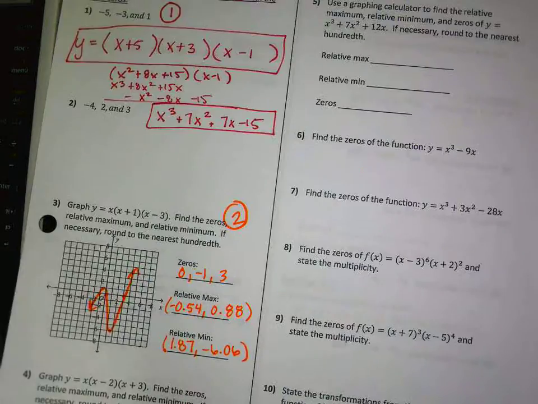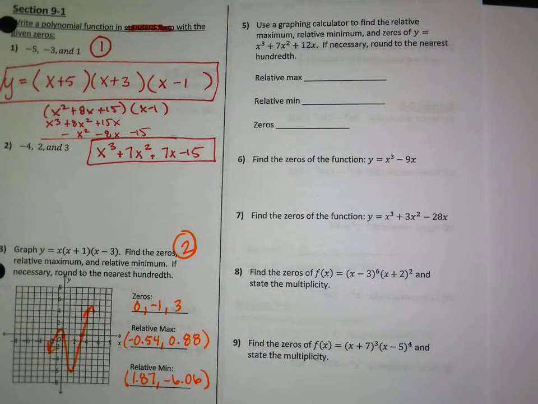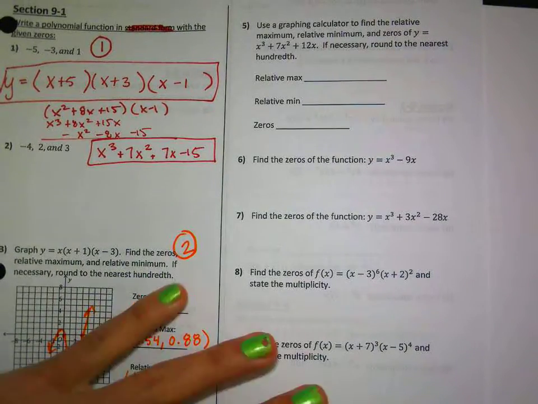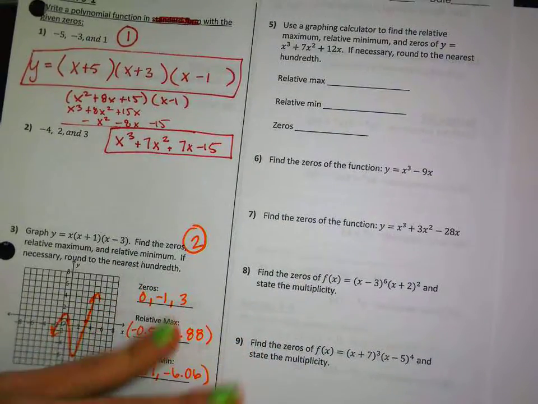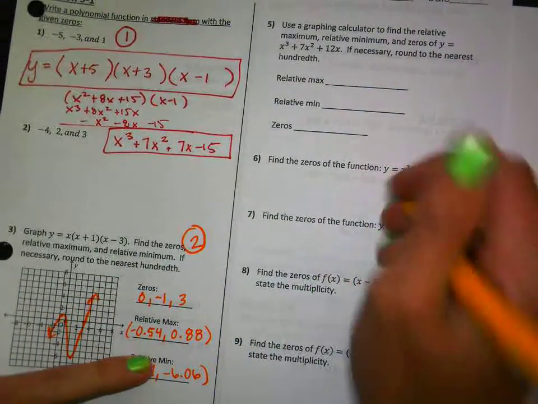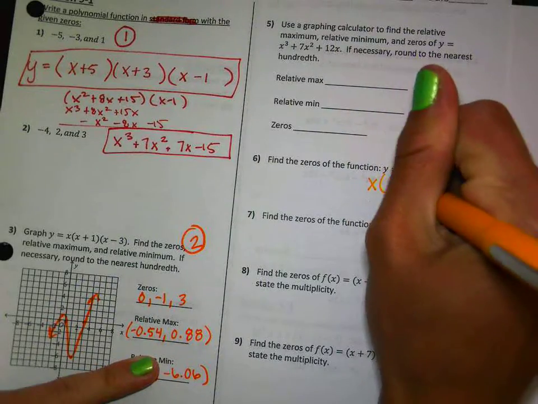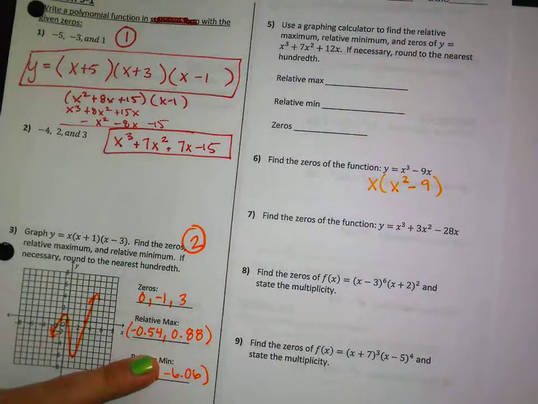Go to number 6. All right, number 6 says find the zeros of the function. You could plug it in the calculator and find the zeros that way, or you could factor it. All right, so I'm going to factor this one just to show you another way. So first you look for a GCF. What's in common? X. And when you take an x out, you're left with x squared minus 9.